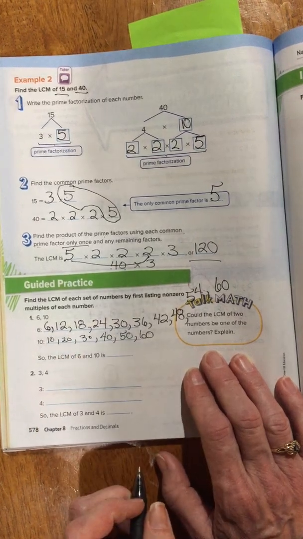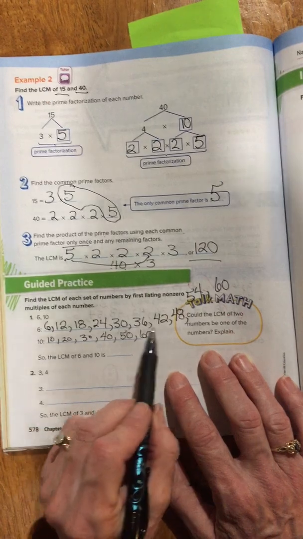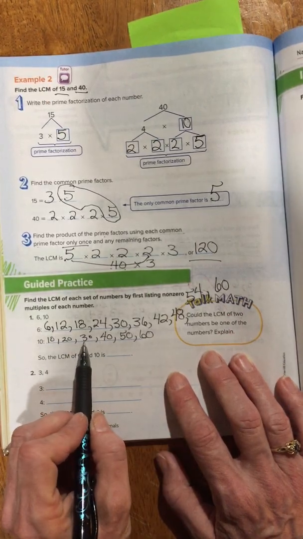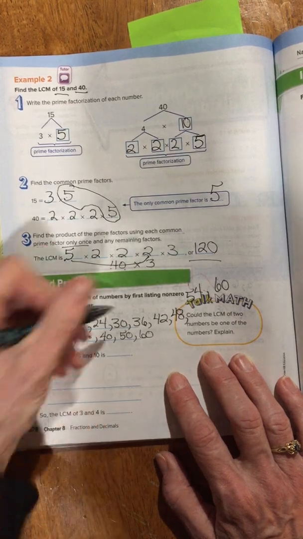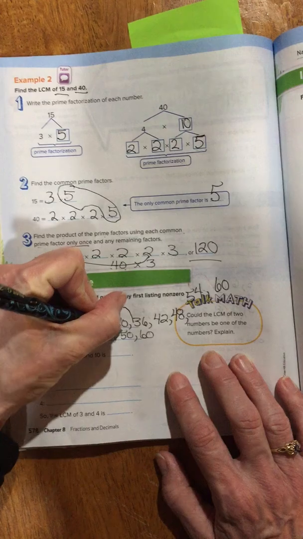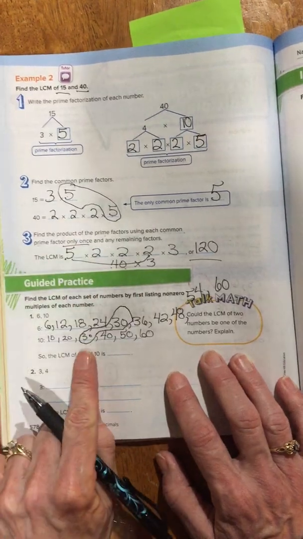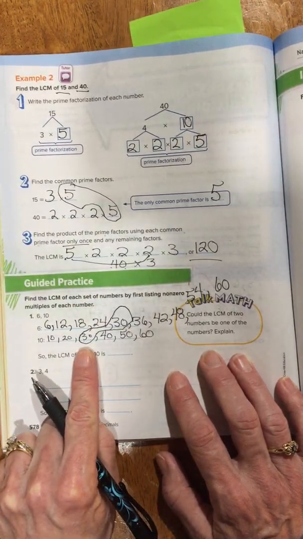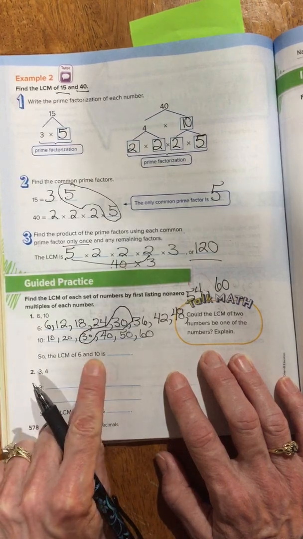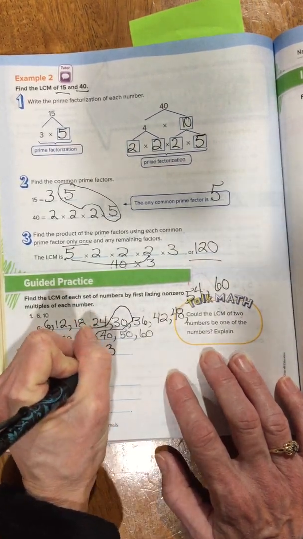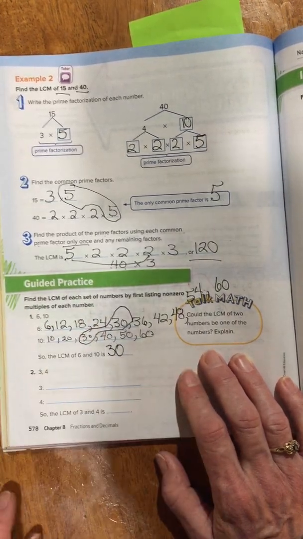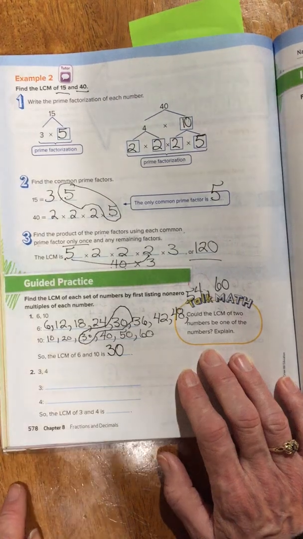Do we have one in common yet? Because I would like to quit. Let's see, is there anything in common yet? Do they match up yet? Ooh, they do. We've got 30 and 30. 30 is the lowest common multiple, the lowest thing that they both go into. So the LCM, the lowest common multiple of 6 and 10 is 30. I could have kept listing them, but I'm looking for the smallest one anyway, so that worked.